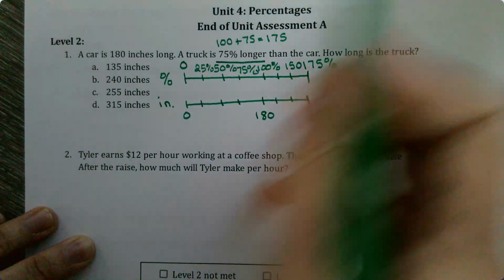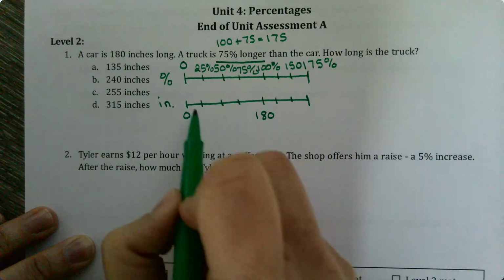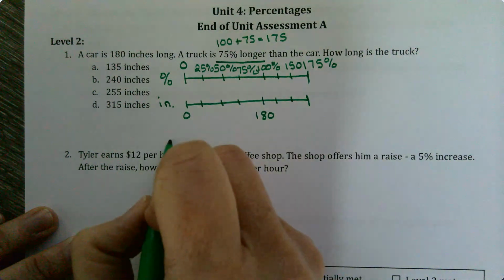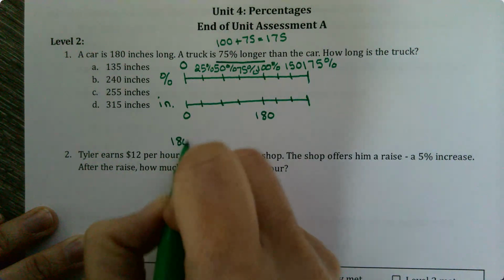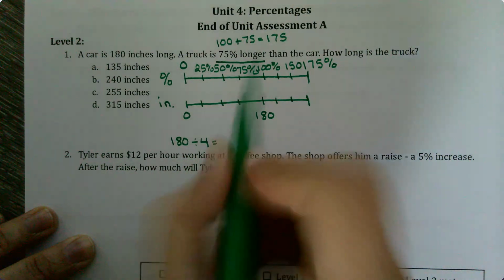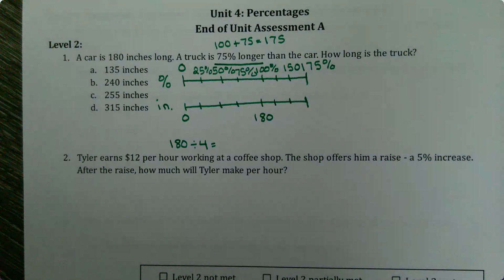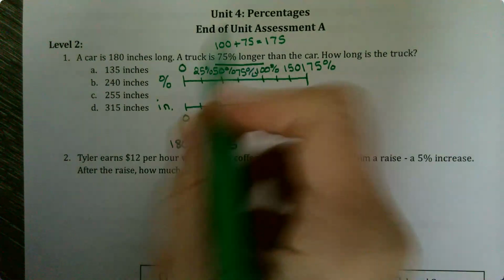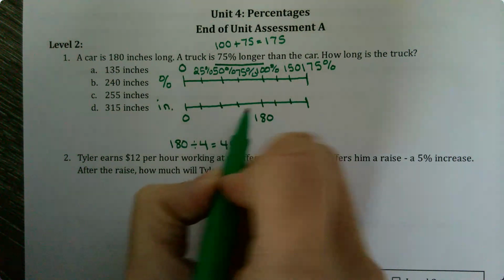So now let's figure out what we want this to count by. I have 1, 2, 3, 4 chunks of my line. So I'm going to take my 180 and split it into 4 parts. When I do that, I should have had this ready, sorry. I get 45. So what that means is each line is going to count by 45.